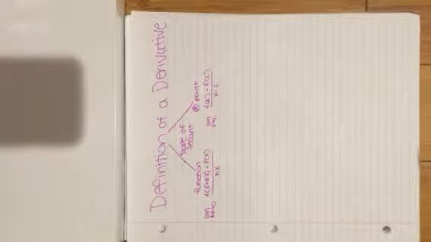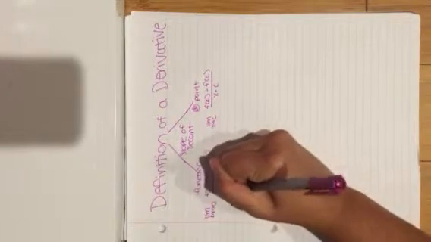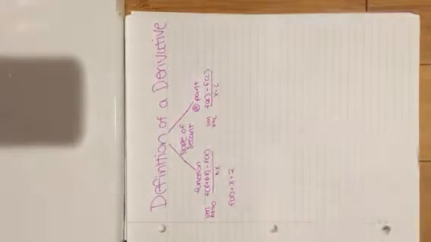Okay, now I'm going to work out a problem for finding the derivative of a function. I'm going to use the example f of x equals x plus 2.